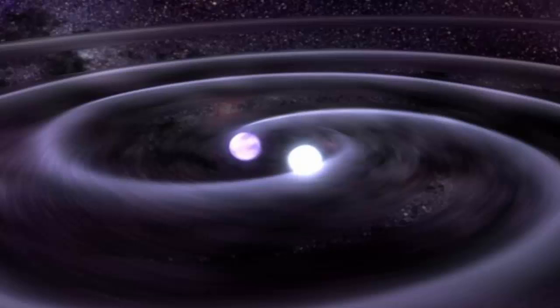Well, now we have the quantum theory, and the quantum theory says, no, this can't be right, because forces are carried by particles. And so we have to take Einstein's theory and bust it up into little particles called gravitons. Unfortunately, gravitons have never been seen in nature. We know they must exist.